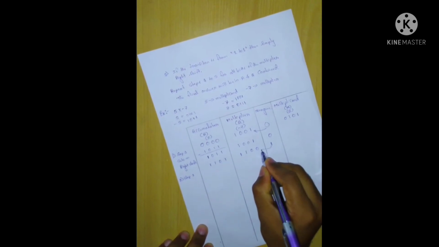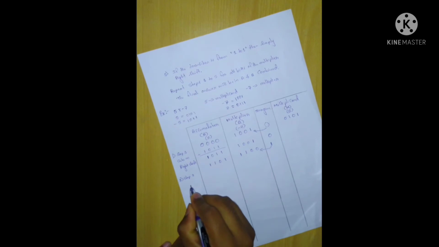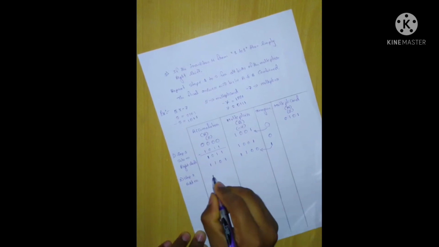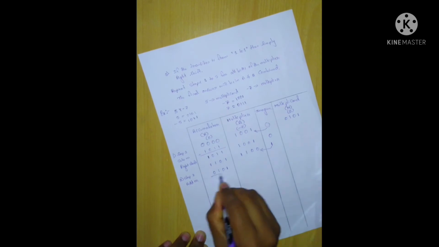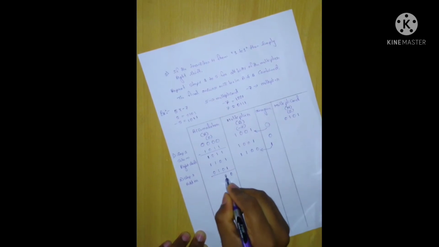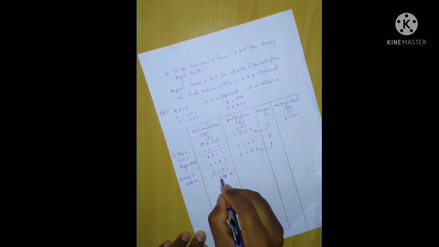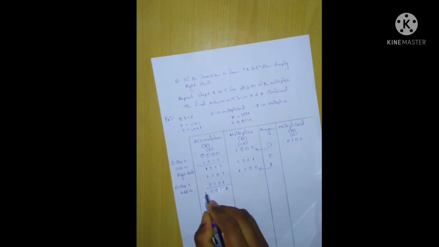Now the transition is from 1 to 0, so we have to add the multiplicand to the accumulator. Add M, that is 0101. We directly add this 5 to the accumulator. Adding bit by bit, we get 0010 and the multiplier is 1100 with 1. Now we have to do right shift.